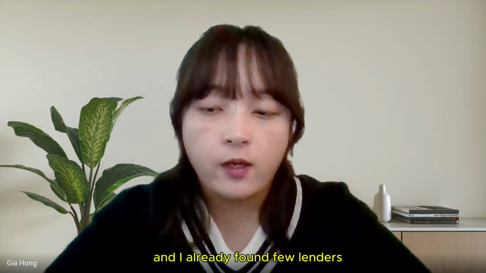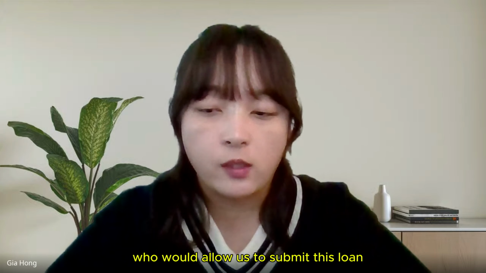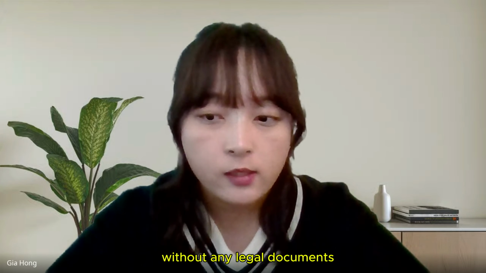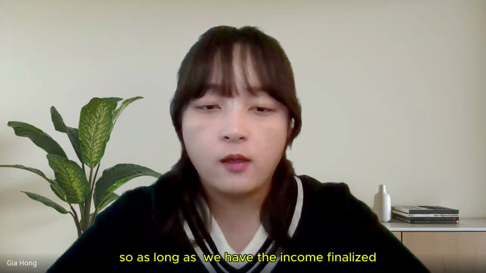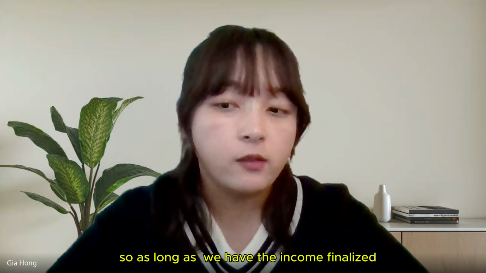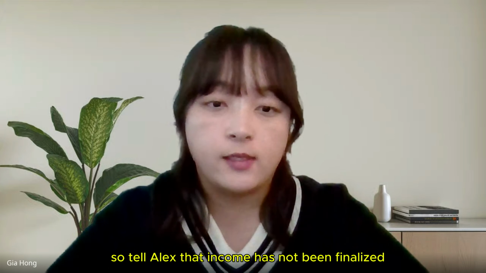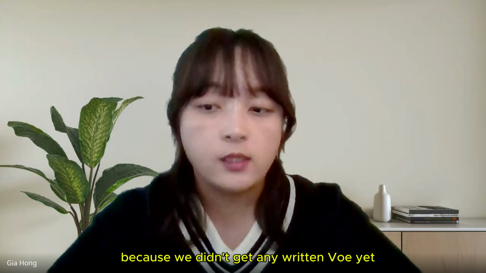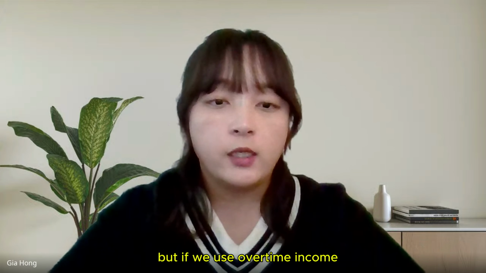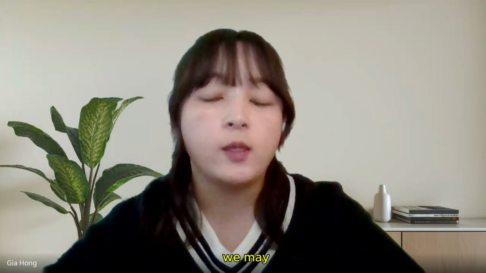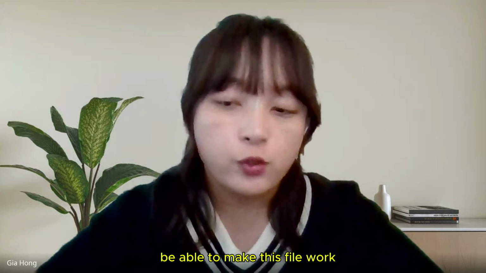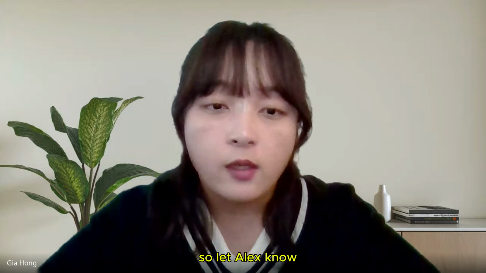And I already found a few lenders who would allow us to submit this loan without any legal documents. So as long as we have the income finalized, we will be able to submit it. So tell Alex that income has not been finalized because we didn't get any written VOE yet. But if we use overtime income, we may be able to make this file work. So let Alex know.